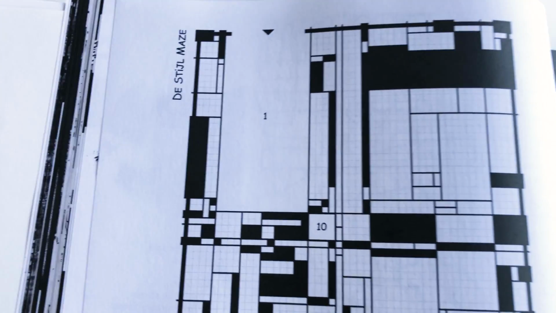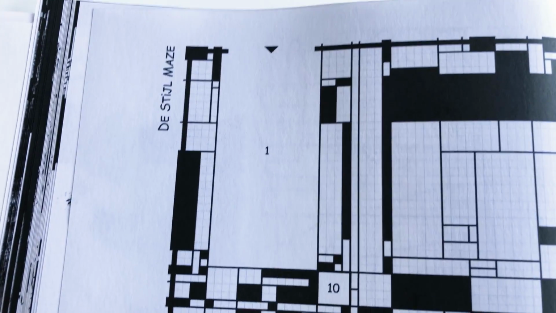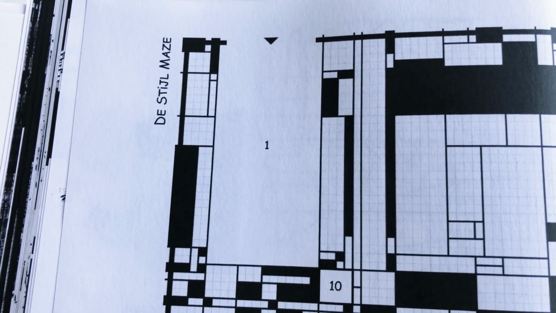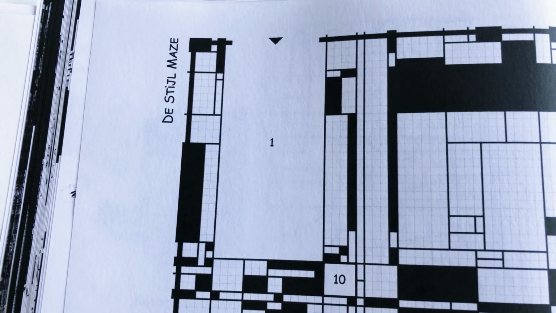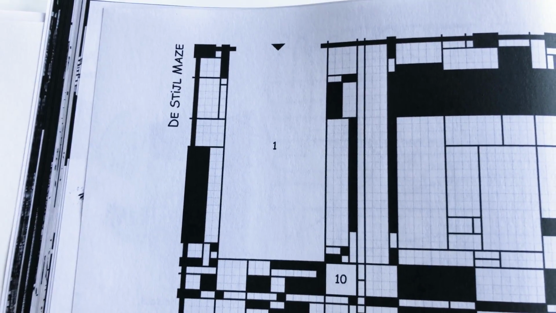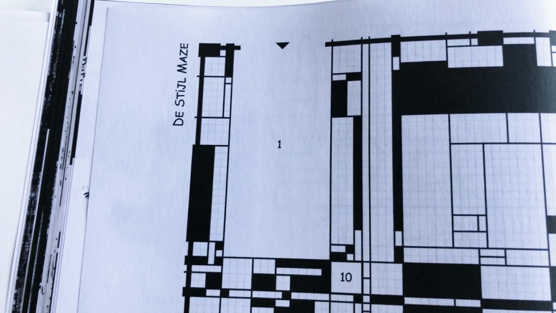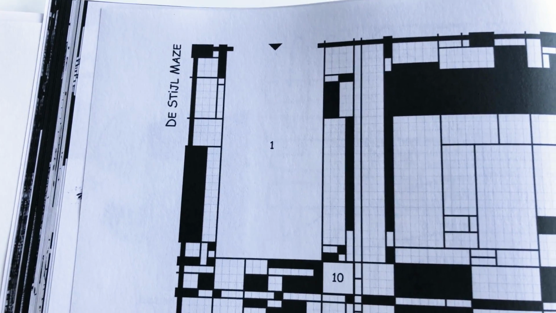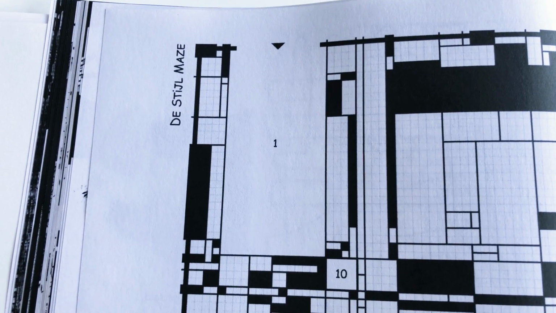And the way you move is you start from the beginning, that's the opening square, and you can go left, right, or up or down, and you kind of jump spaces, but you can only jump to a space that's either the same height or the same width.